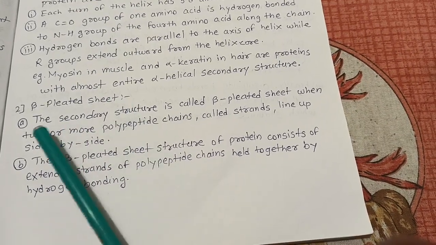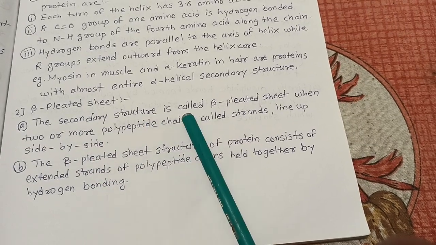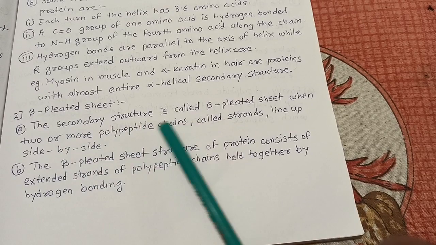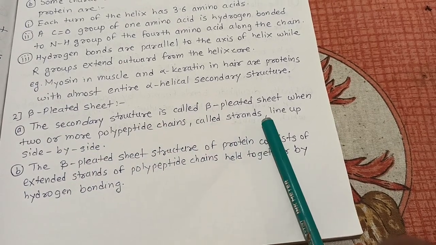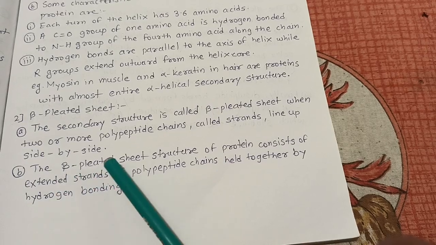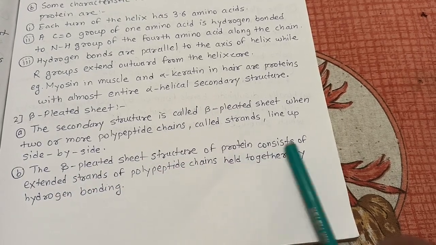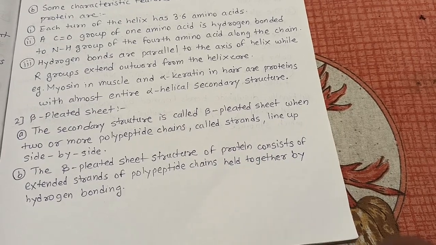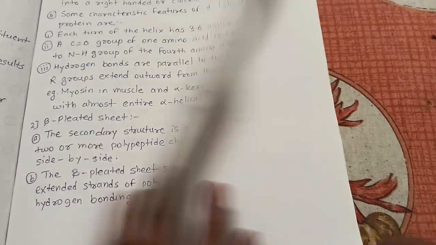Second type, beta pleated sheet. The secondary structure is called beta pleated sheet when two or more polypeptide chains, called strands, line up side by side. The beta pleated sheet structure of protein consists of extended strands of polypeptide chains held together by hydrogen bonding.